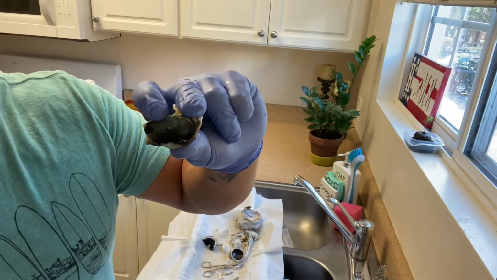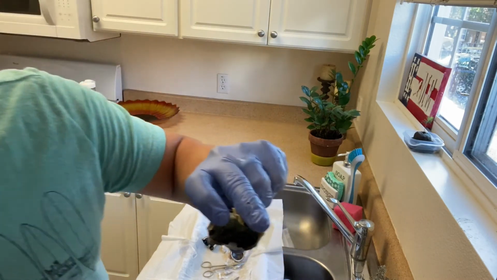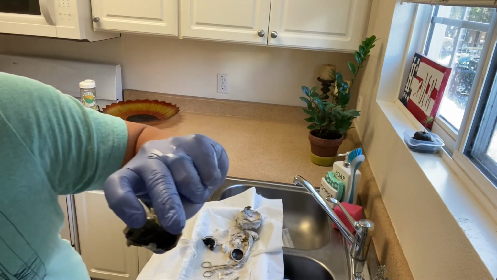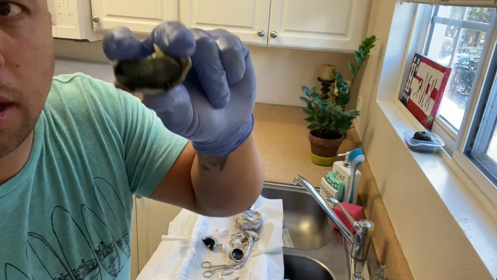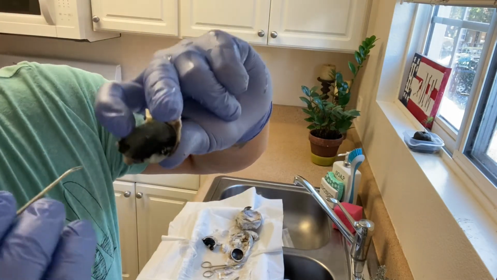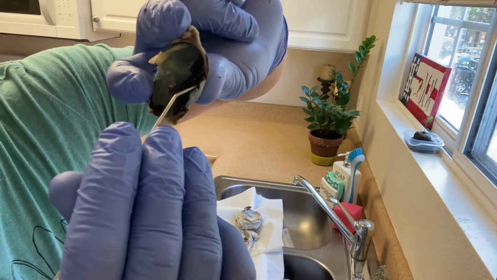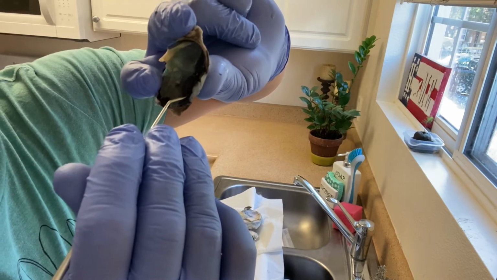Let me get some light on. And okay, so the light won't turn on. All right, so the iris here is this space right there. So it's the inside part right there.